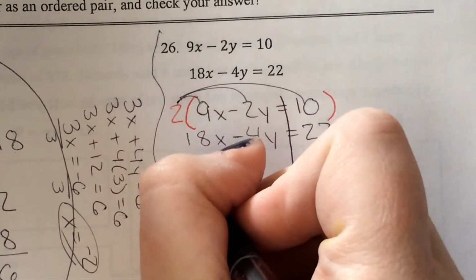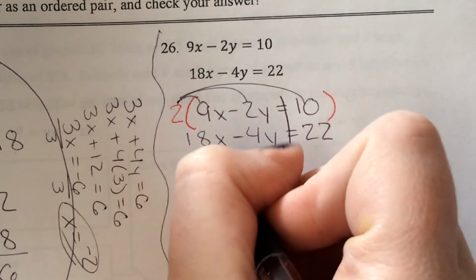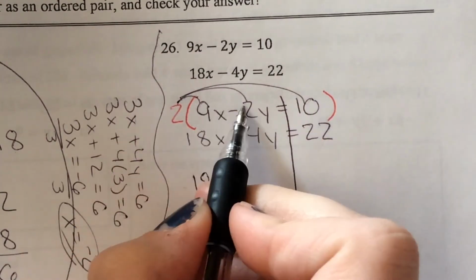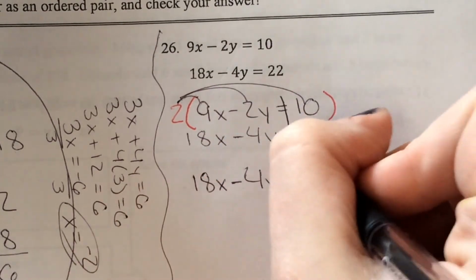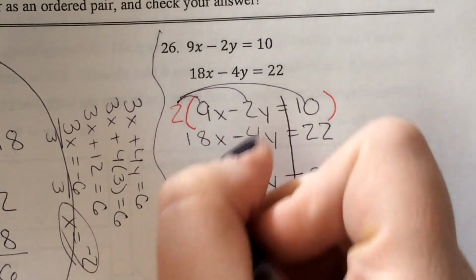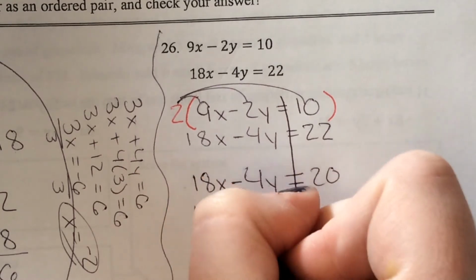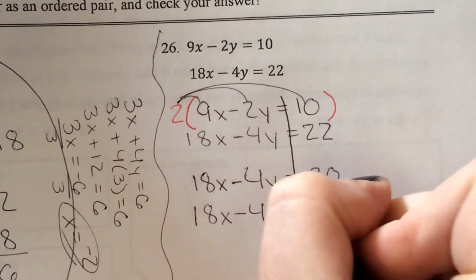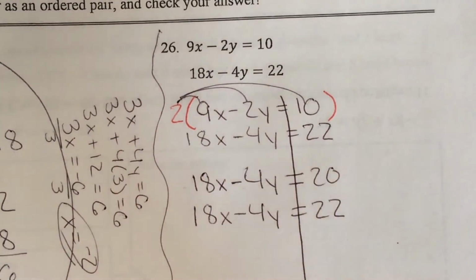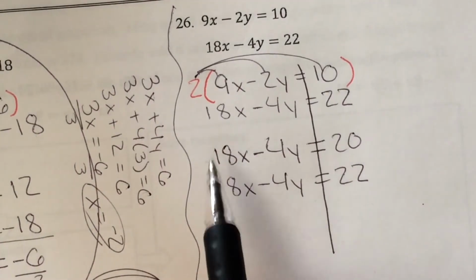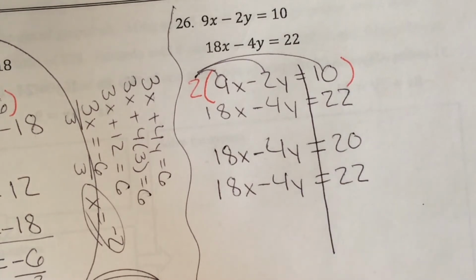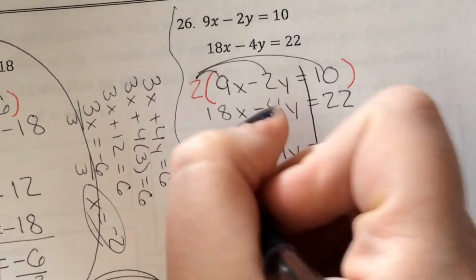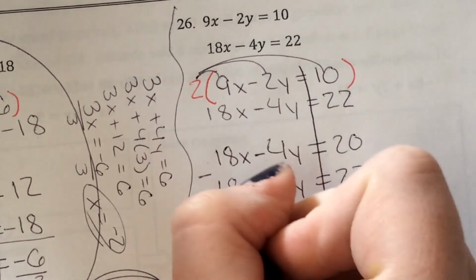So 2 times 9 is 18x. Minus 2 times 2 is 4y equals 2 times 10 is 20. And the other equation I didn't do anything to, so I'm just going to rewrite it. Okay, so now I have same number, same sign, same number, same sign. So when you have the same number and same sign, you're supposed to subtract.